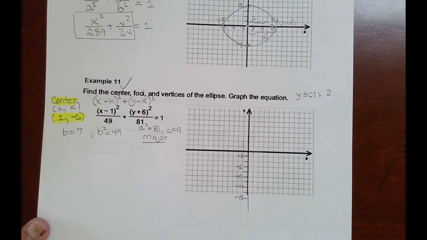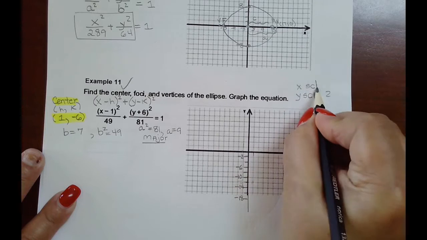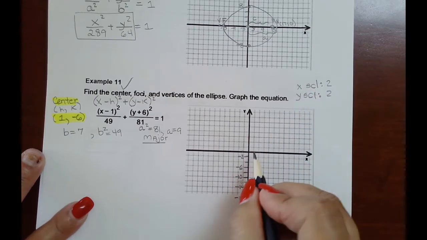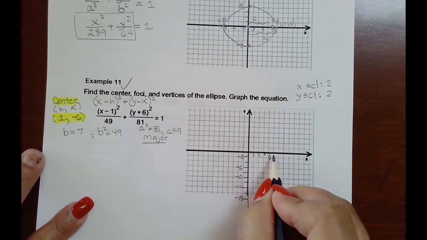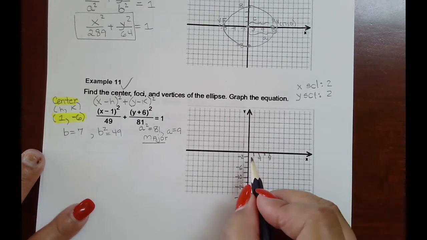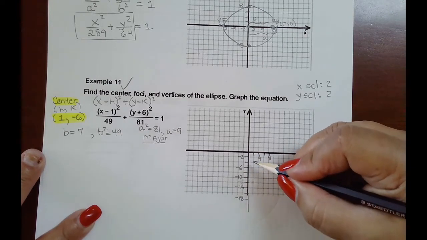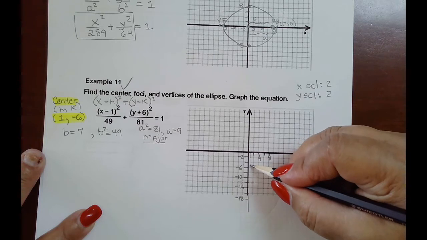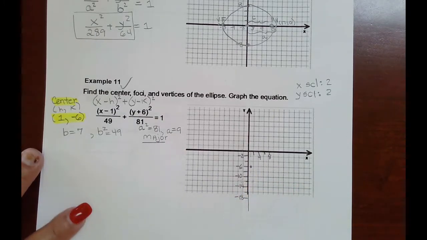I think on my x-axis, I'm also going to use a scale of 2. I already did my y-axis. So 2, 4, 6, 8. I'll number a couple of them so you can tell what the scale is. And then 1 would be right here. And we're going down to -6. So it would be right in here, halfway to that first grid mark, and it would be down at a depth of -6. So this is my center.